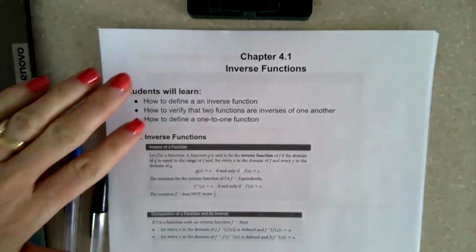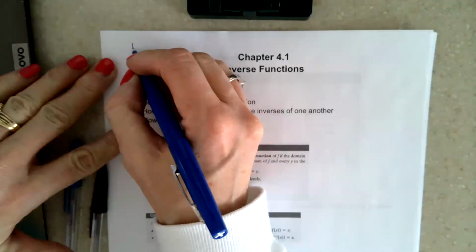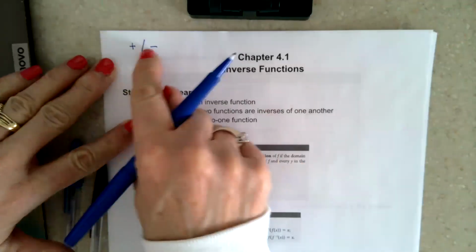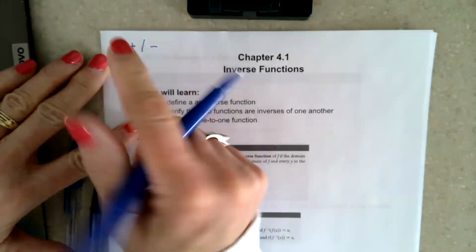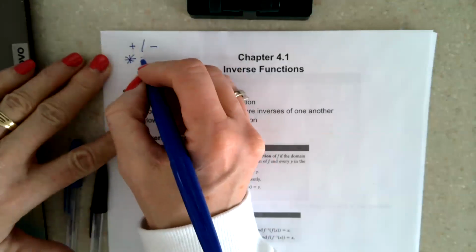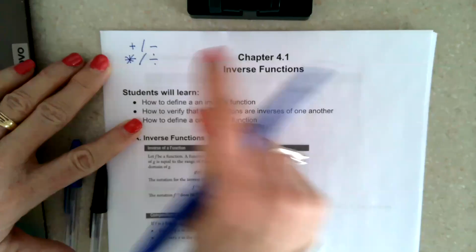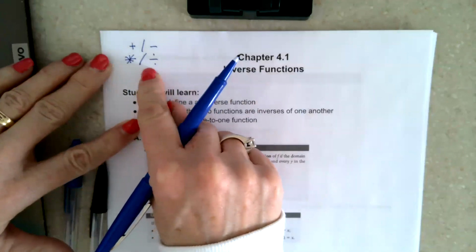Over the course of your life, you have learned that addition and subtraction are inverse operations of each other, and multiplication and division are inverse operations of each other.